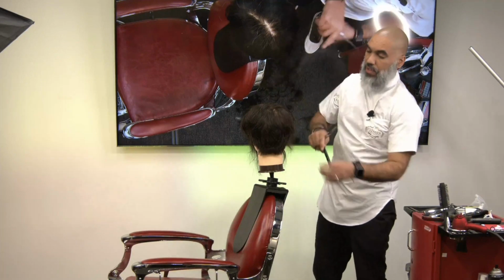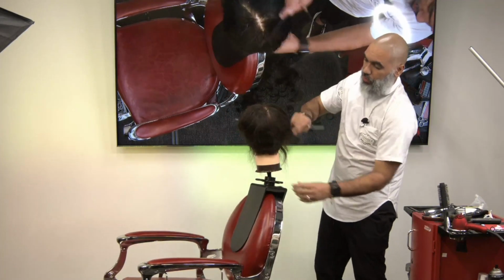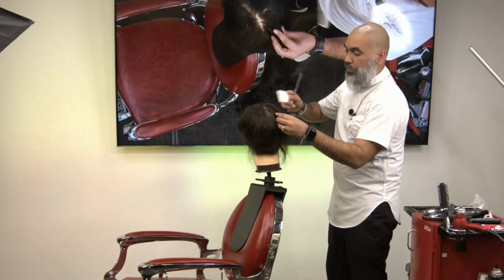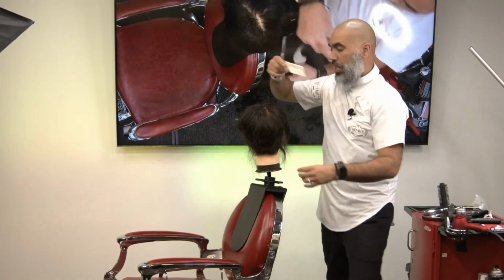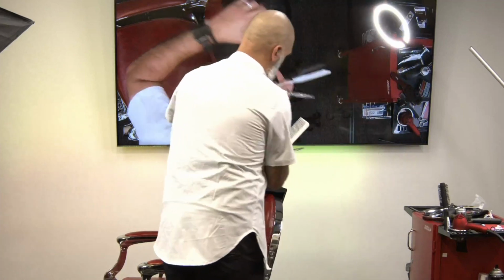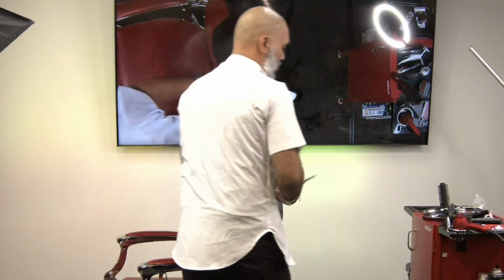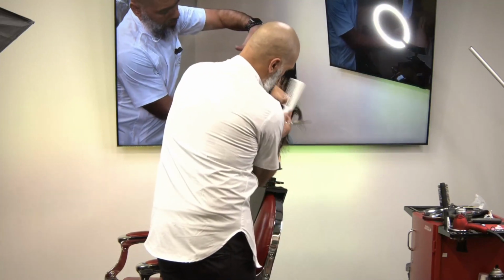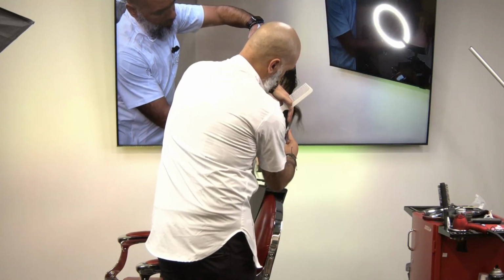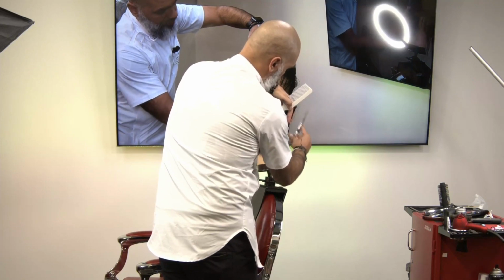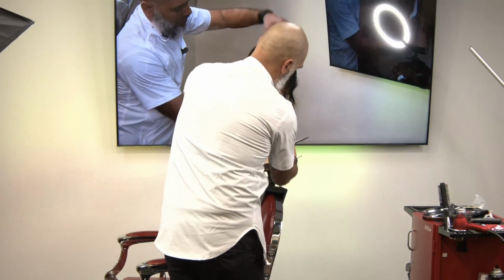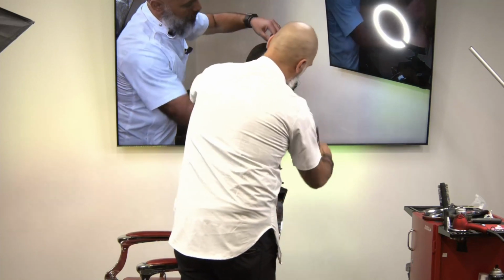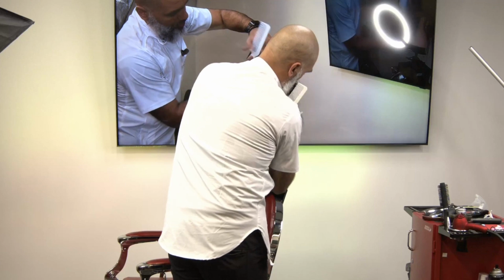So now that I have that shape of that side done, let's focus on this side. Go back to my comb. Umbrella shape right in this back quadrant. I need to stand over here because my fingers need to go down. Fingers down. See my guide at the bottom? Fingers down, shears up. Next section. Fingers down, shears up. Next section, fingers down.